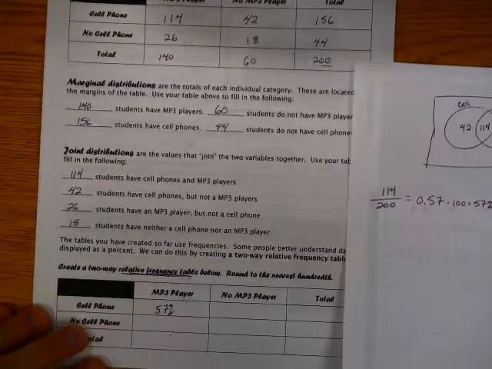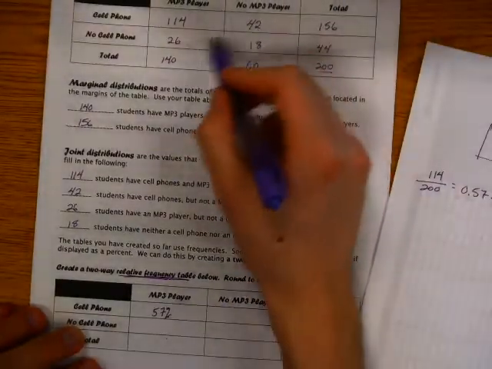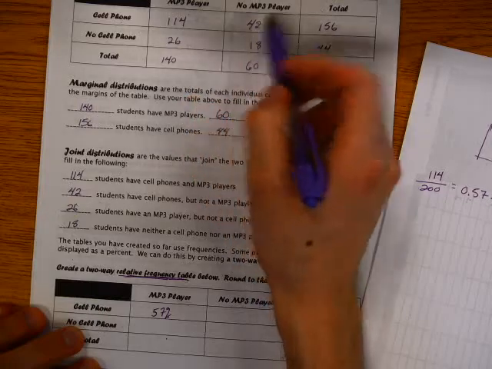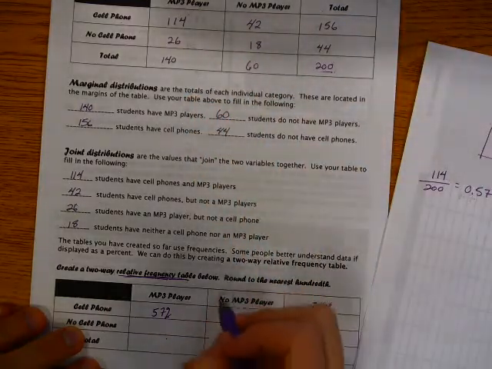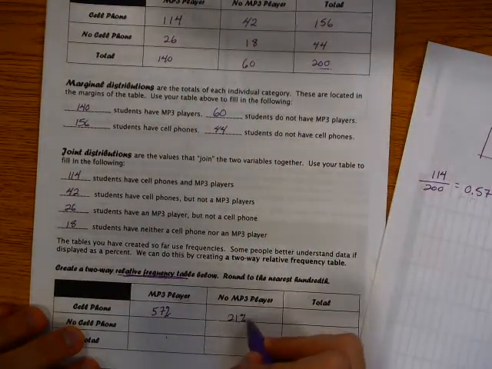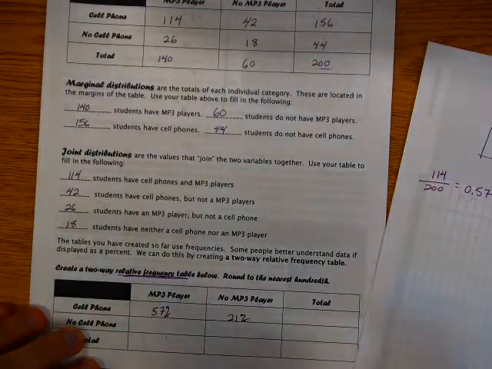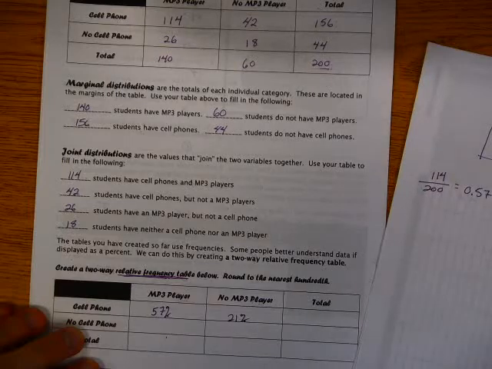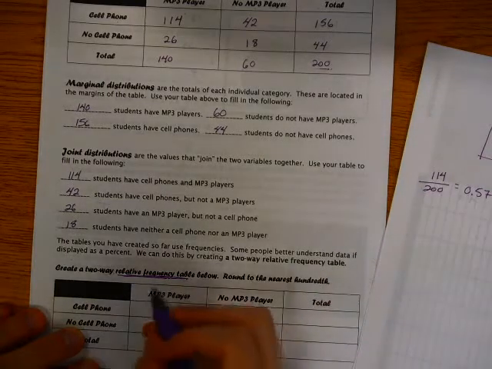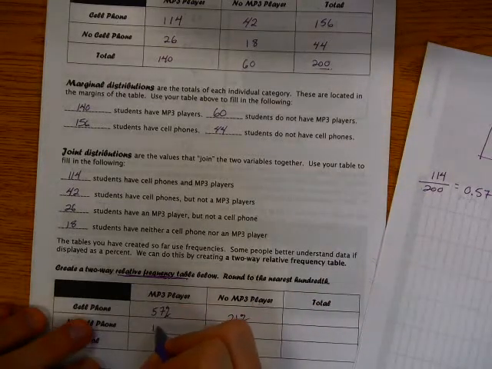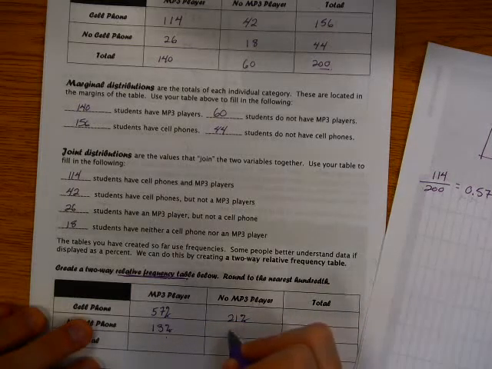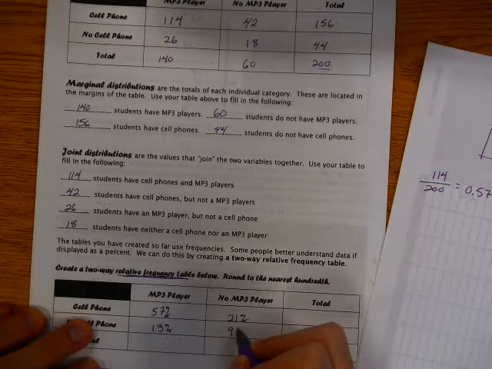Okay? And you would do that for each piece right here. You would do 42 divided by 200, and you would get 21% after you multiplied by 100. And then you would do 26 divided by 200, and you would get 13%. 18 divided by 200, you get 9%.